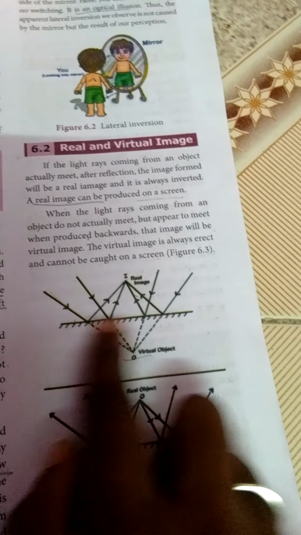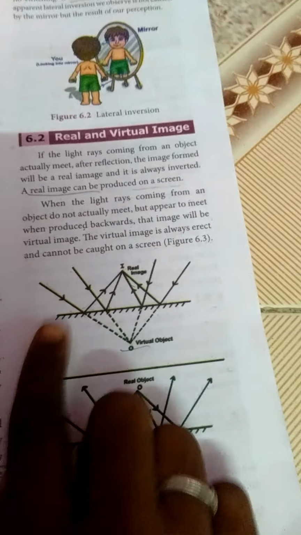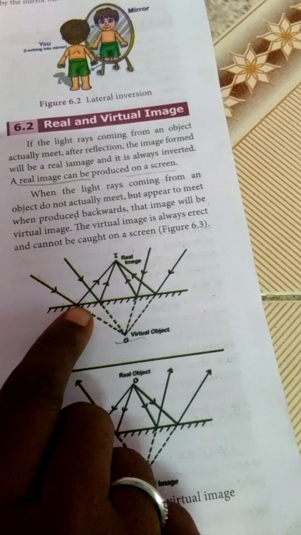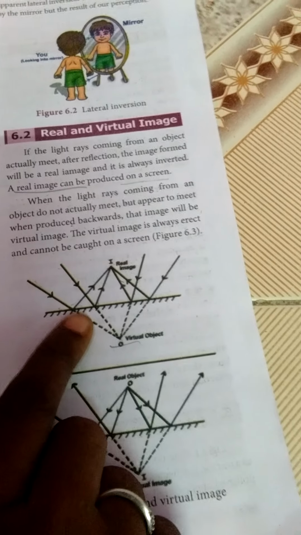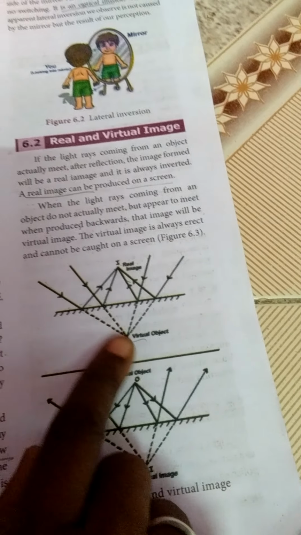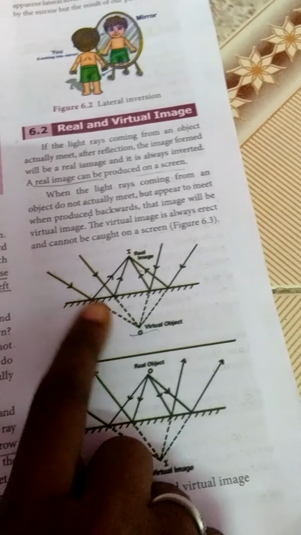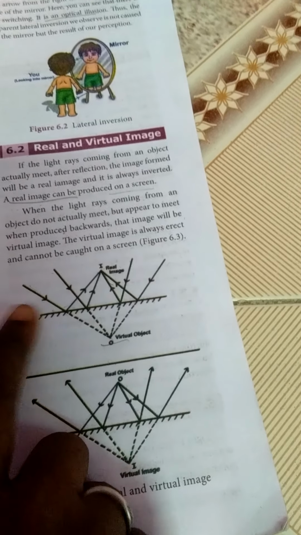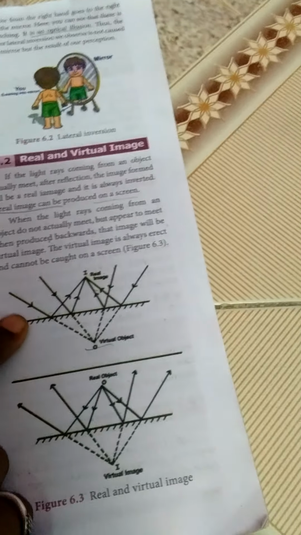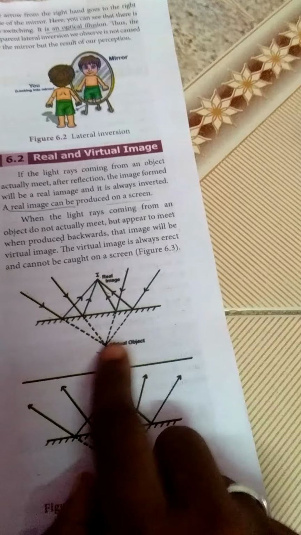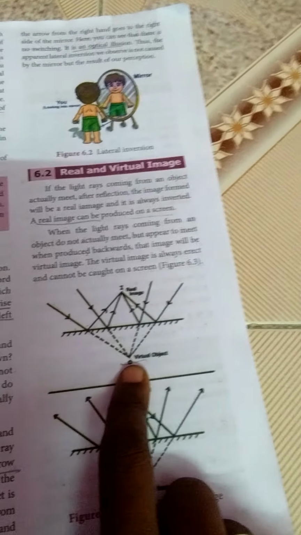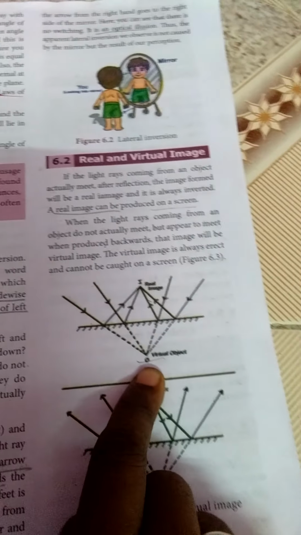Now, behind the plane mirror, consider the image. The incident rays go along backwards, that means behind the mirror, here. These incident rays are not reflected; they go through inside, which means at the back all four incident rays meet at point O, and that area creates the virtual image.